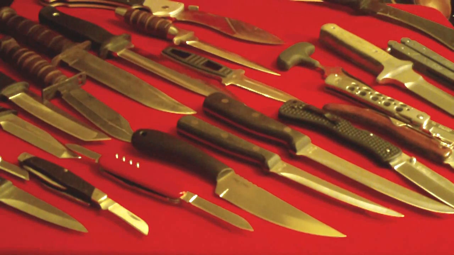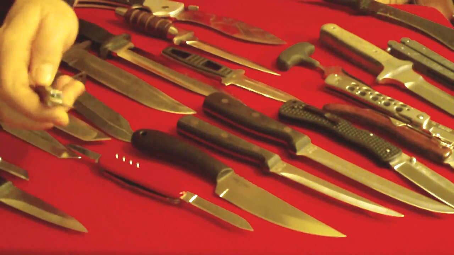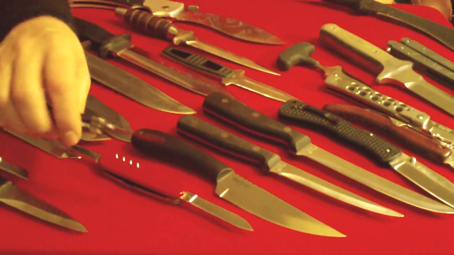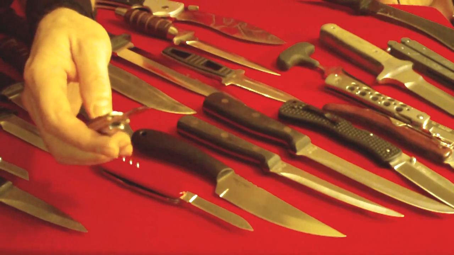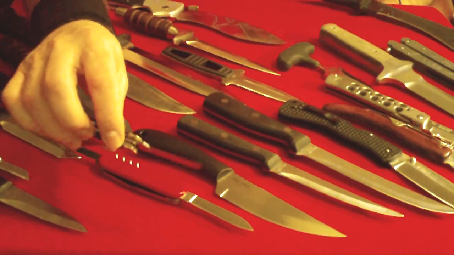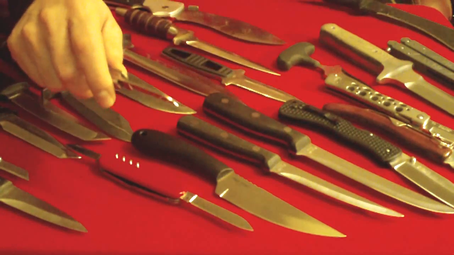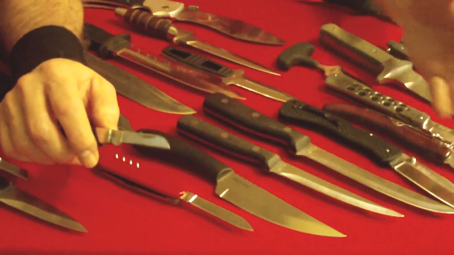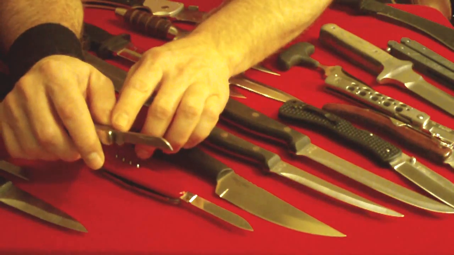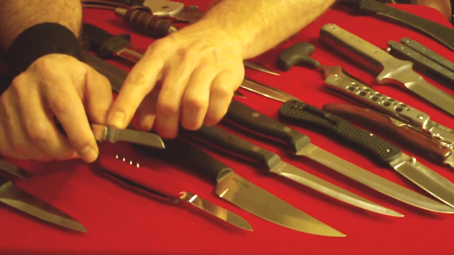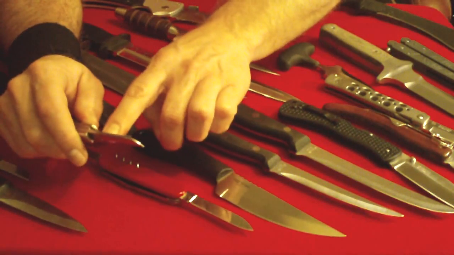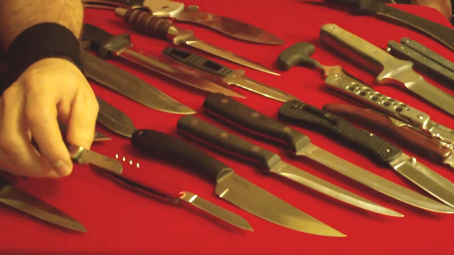The next blade is the sheep's foot, and the sheep's foot is not something I have a lot of. I do have an example of it here on this Buck 301V, old pen knife, and it's kind of opposite of the traditional blade in that the spine actually curves all the way down to meet a straight running cutting edge.